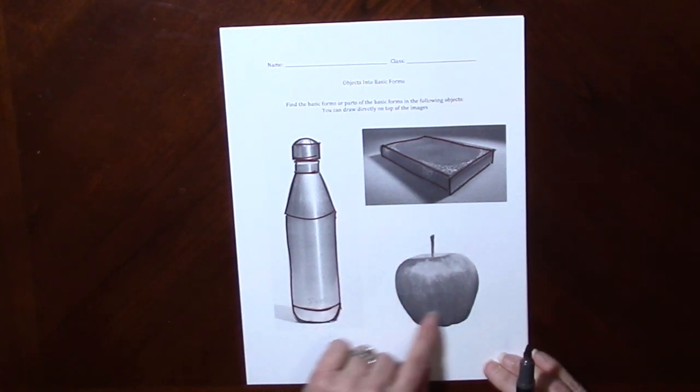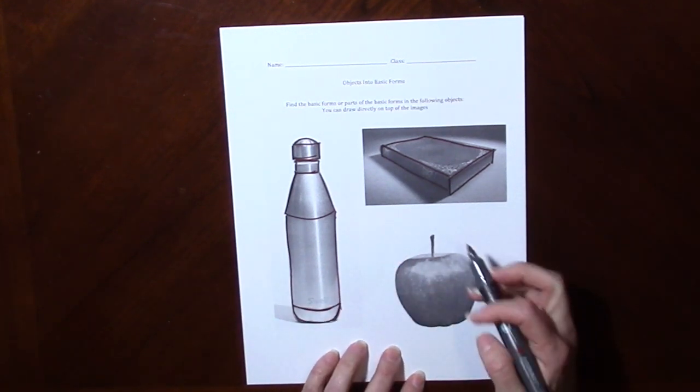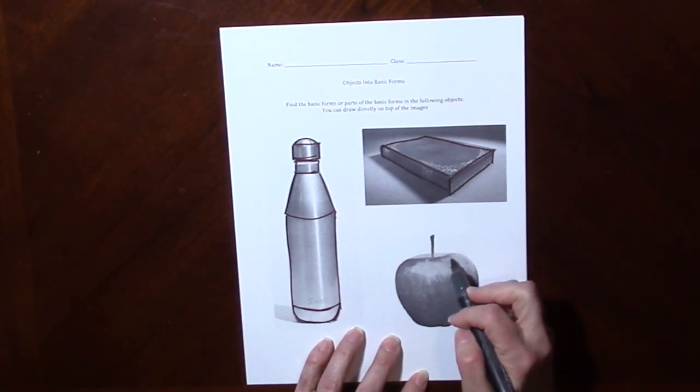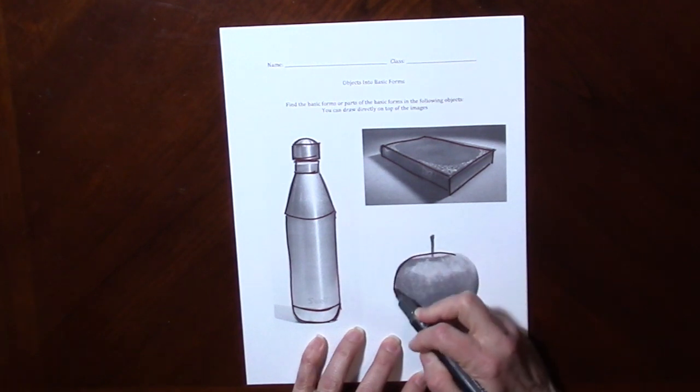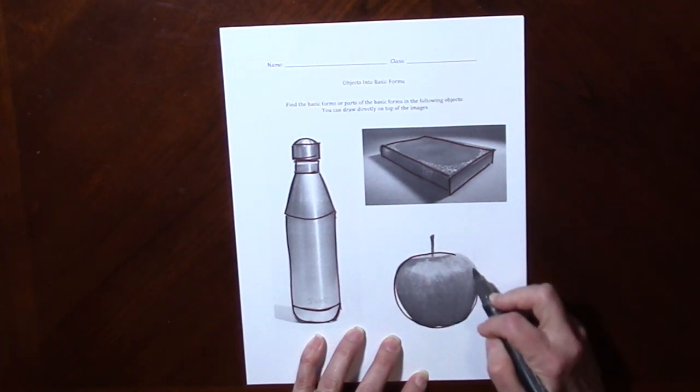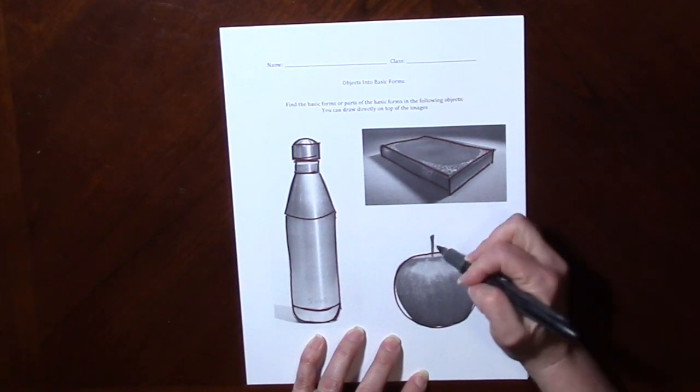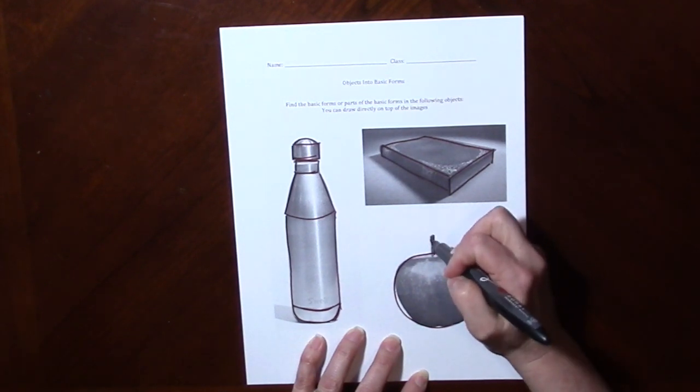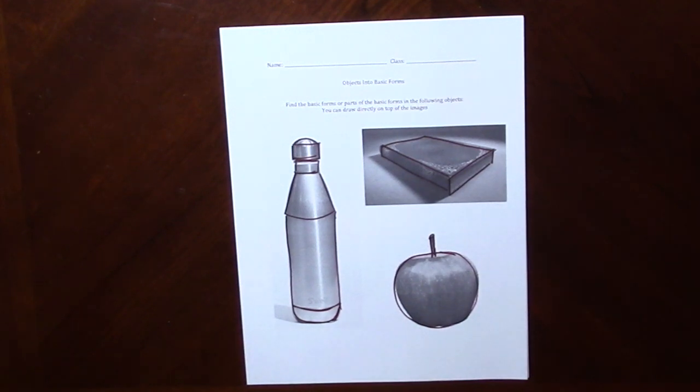And then this last one on this page, the apple, really has 2 basic forms to it. The apple itself is more like a sphere. And then the stem is a cylinder. So that is the first page of your worksheet.